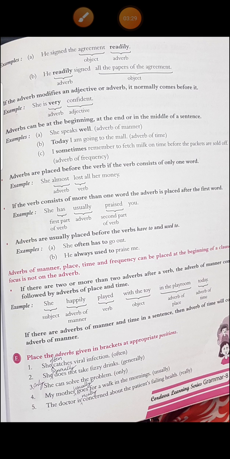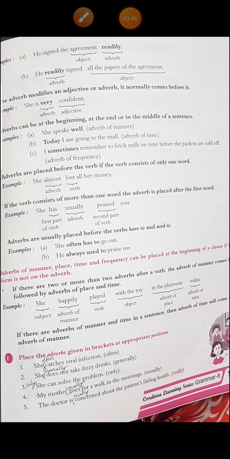Then see this example B. Today I am going to the mall. Can you see in the sentence, the emphasis is on the word today? That is why we use it at the start, especially with adverbs of time. Then see, I sometimes remember to fetch milk on time before the packets are sold off. So sometimes is an adverb of frequency here.